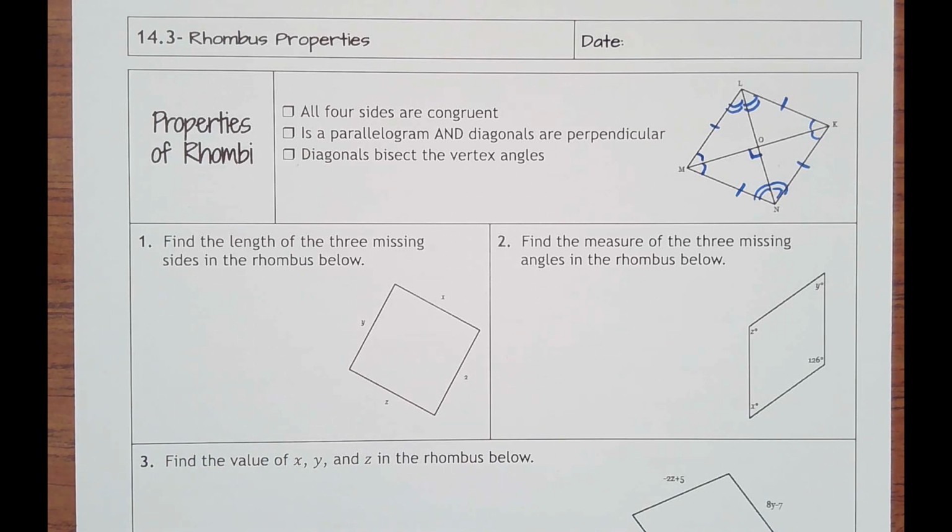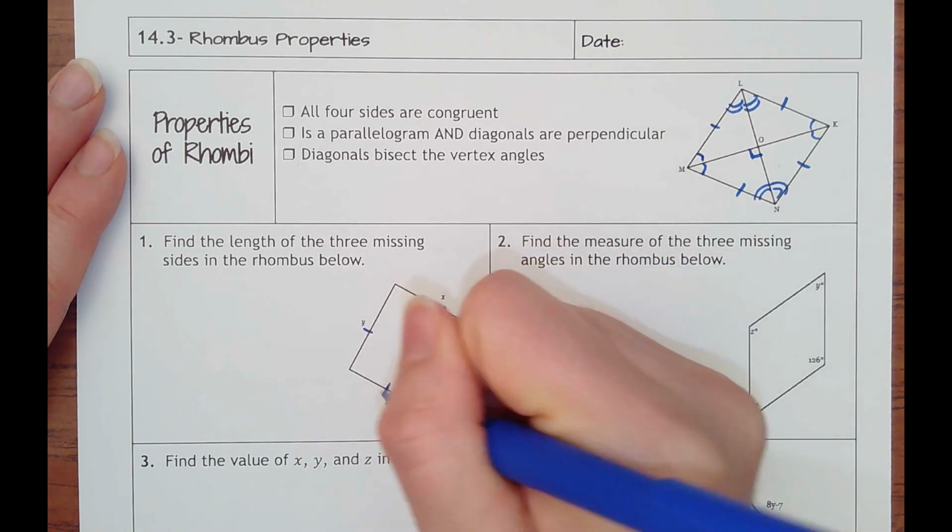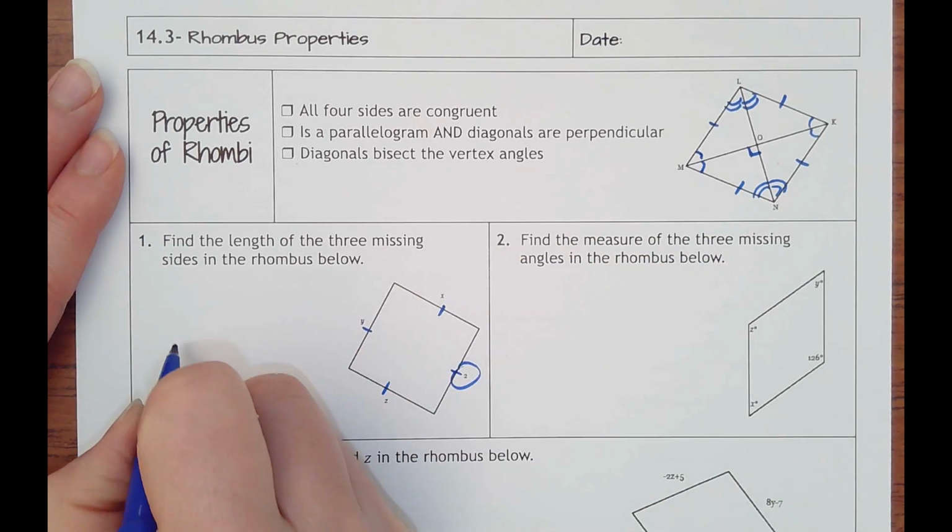Number one says find the length of the three missing sides in the rhombus below. No, it's not a trick. All sides of a rhombus are the same, so X, Y, and Z would all equal 2.